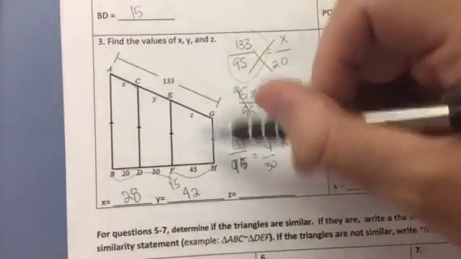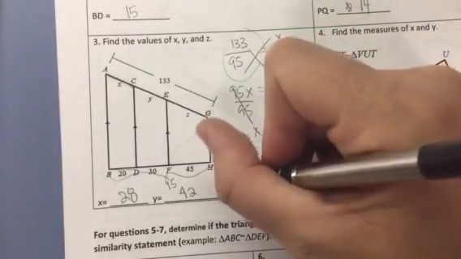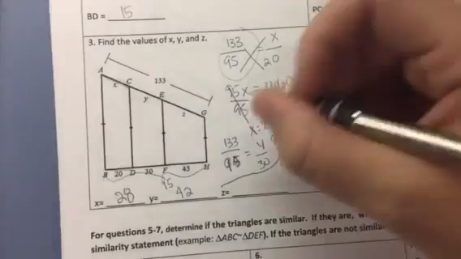All right, and then to find z, this last one, I'm going to use a different ratio. Oh, and I'm running out of room. Sorry, my work looks like your work sometimes.